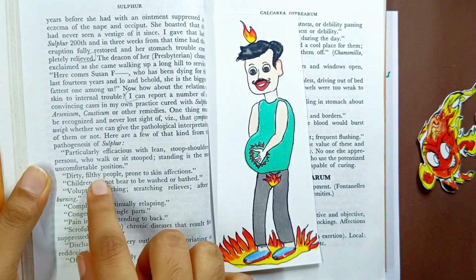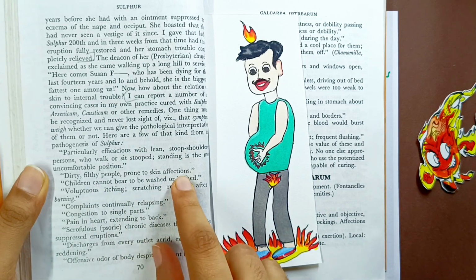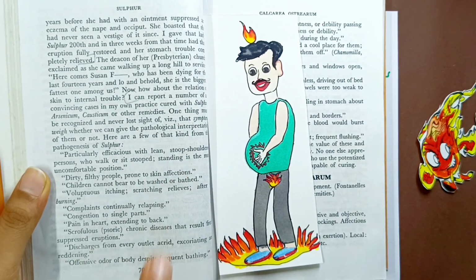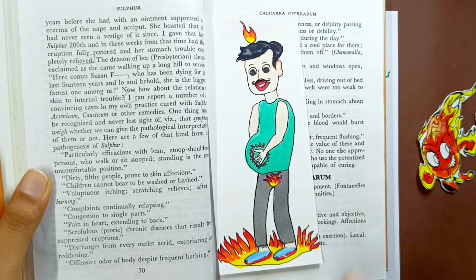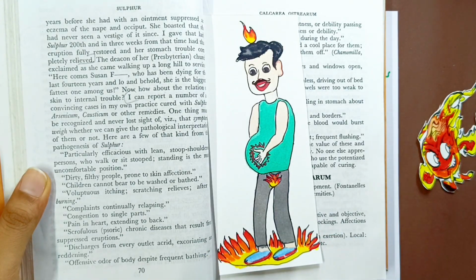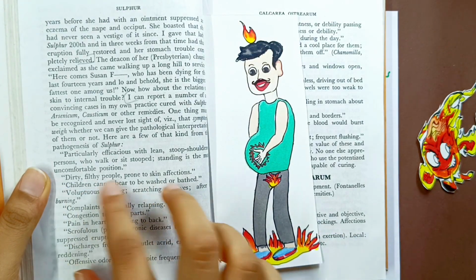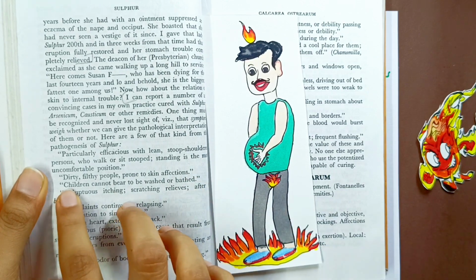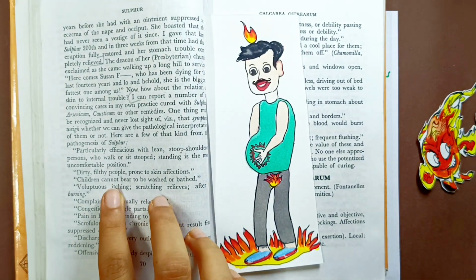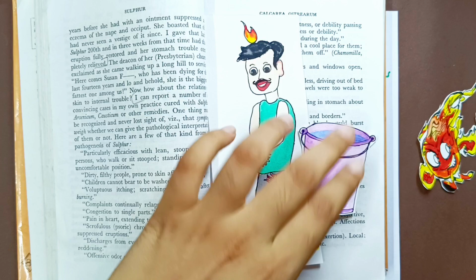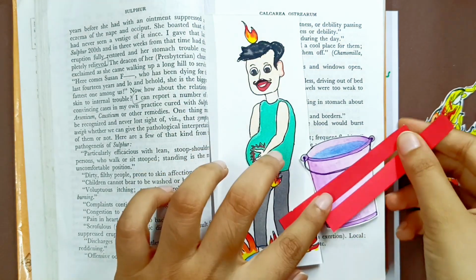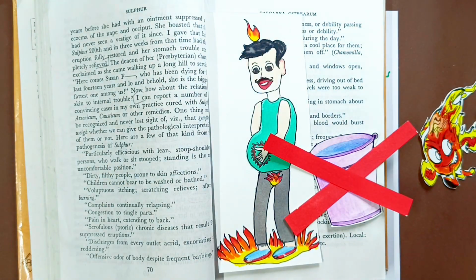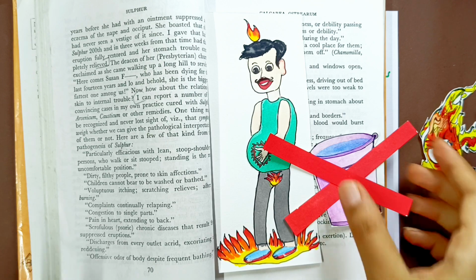These are dirty, filthy people prone to skin affections. So yeah, this prone to skin affections you must have understood until now. The last point we talked about was the action on skin. So these are dirty, filthy people prone to skin affections. Children cannot bear to be washed or bathed. So see, there's this bucket and they do not want to be washed or bathed. Okay, they do not want that to happen.